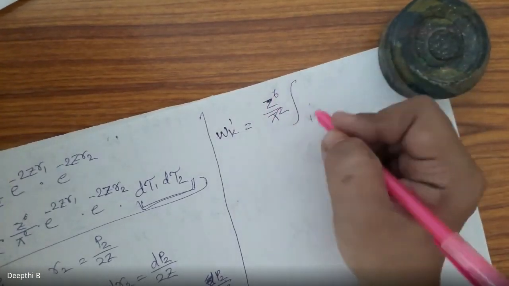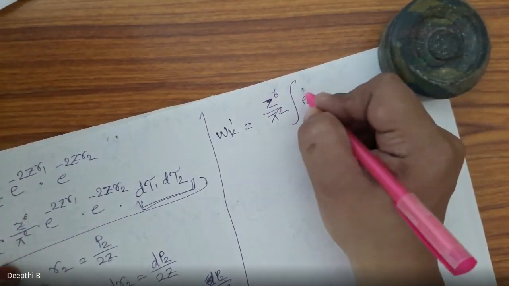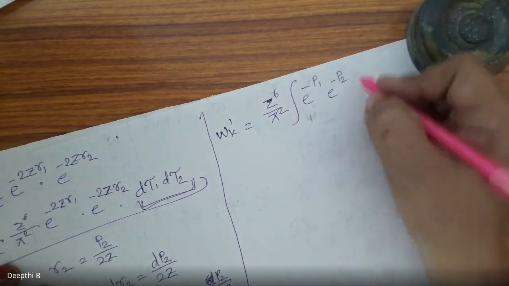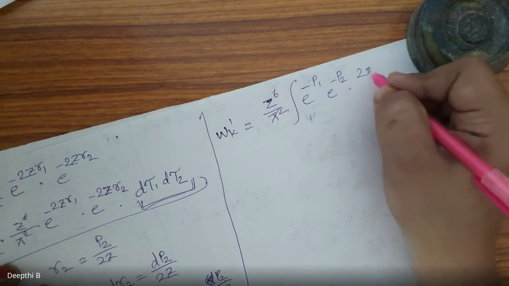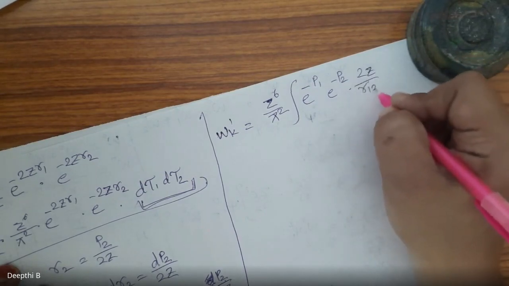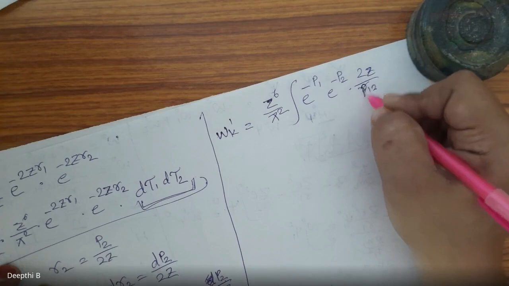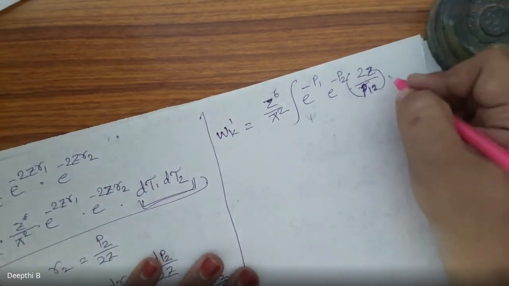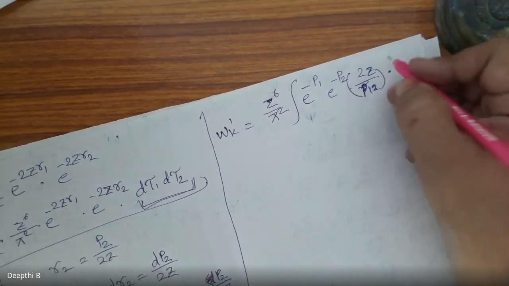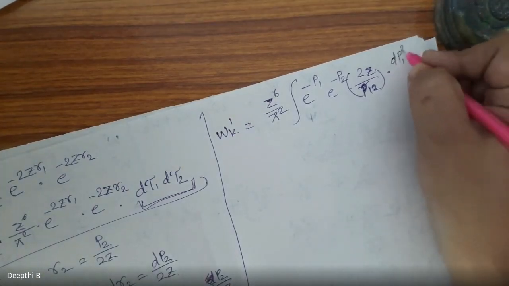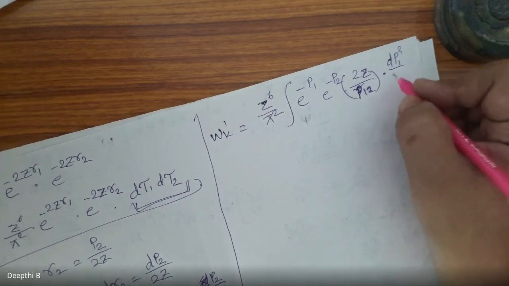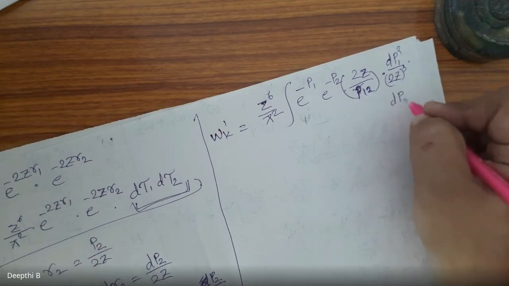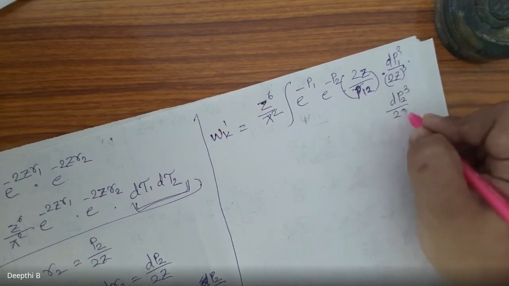Then integration of e power minus p1 into e power minus p2 into 2Z by p12 into dτ1 dτ2, where dτ1 is dp1 cube by 2Z cube into dp2 cube by 2Z cube.